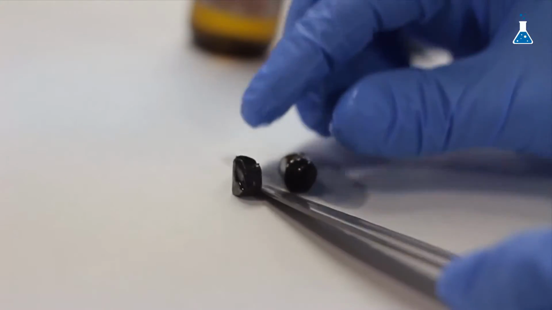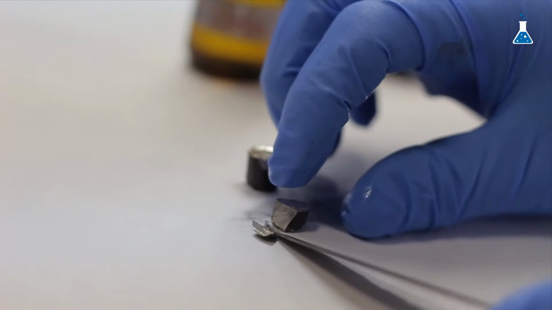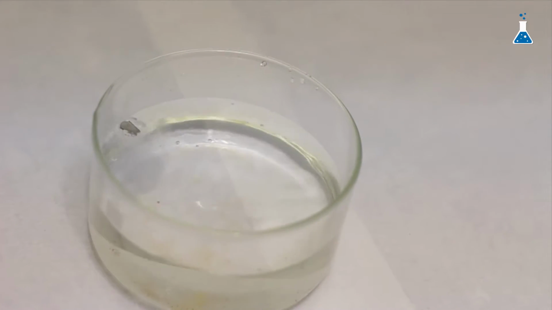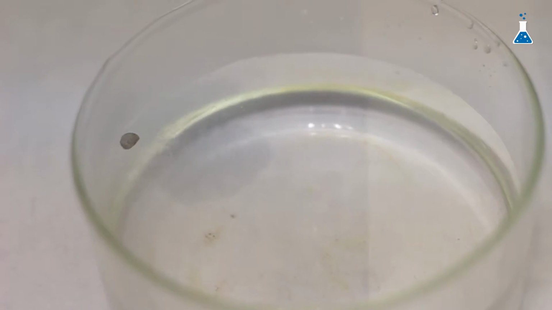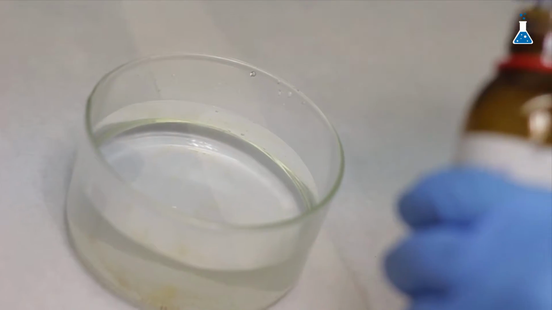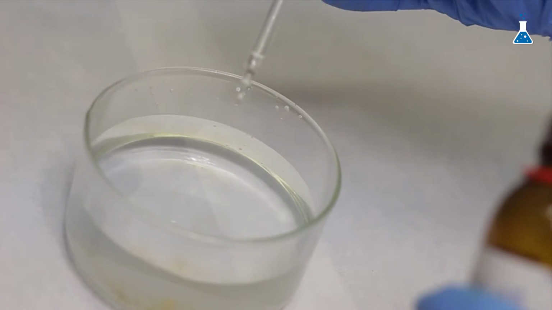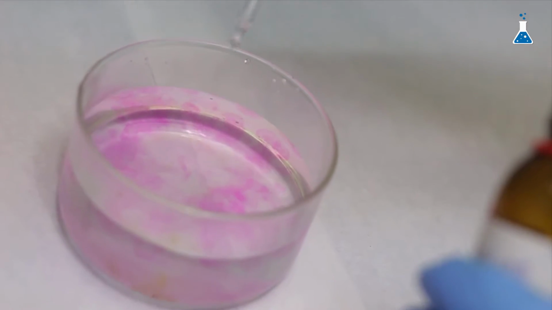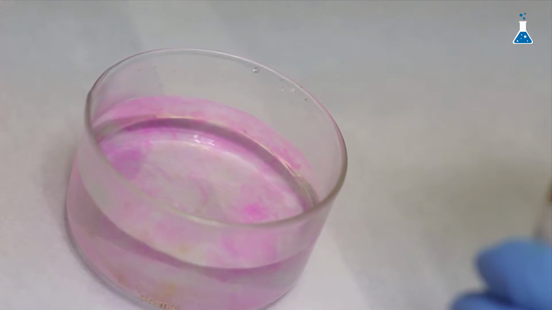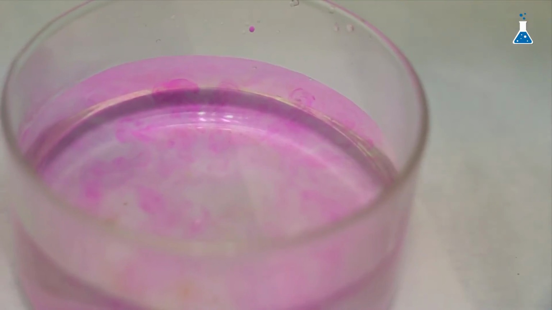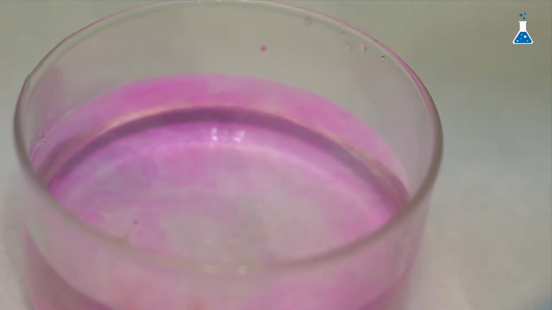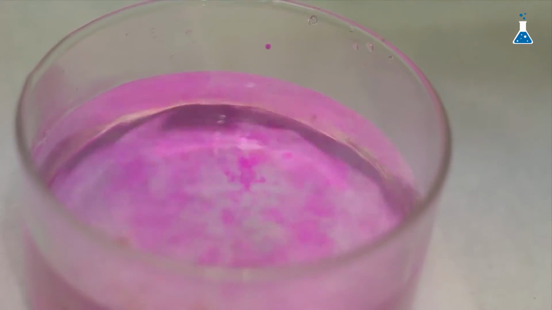Now I'm going to cut a small clean piece of lithium and put it in a crystallizer with water. And as you can see, it's reacting, bubbling and fizzing. Now, if I add some drops of an acid-base indicator called phenolphthalein, which is colorless in acid solution and turns pink in basic solution, we see the solution turns immediately pink. This is because in this reaction lithium hydroxide has been produced, which is a basic compound.